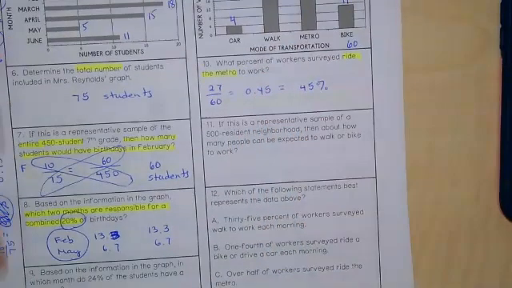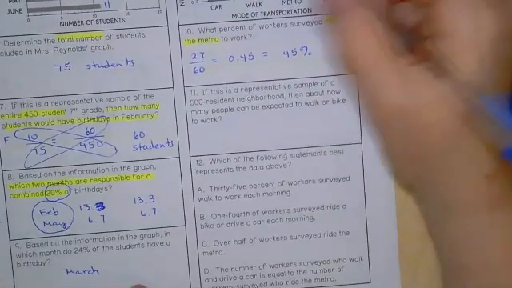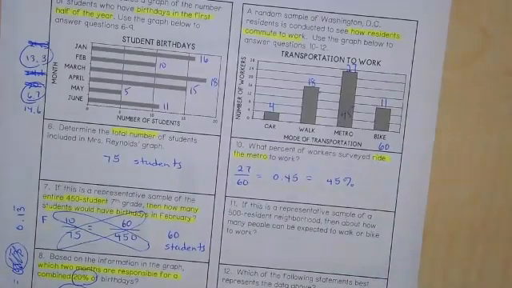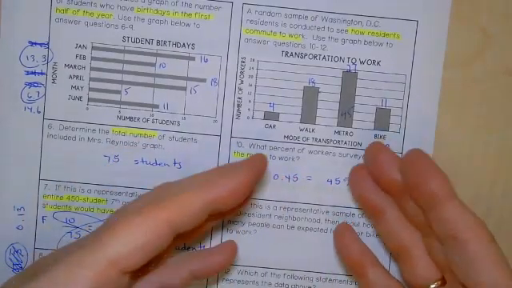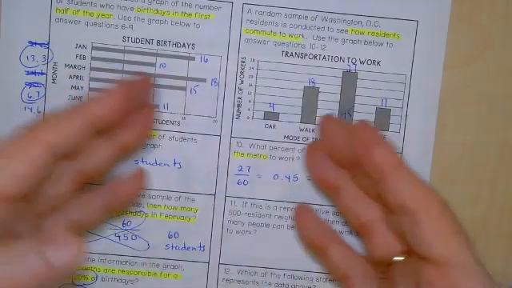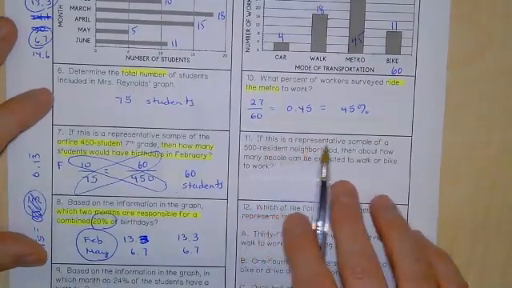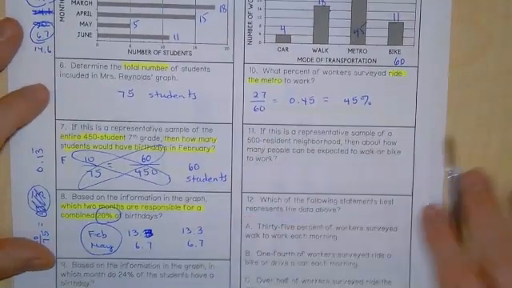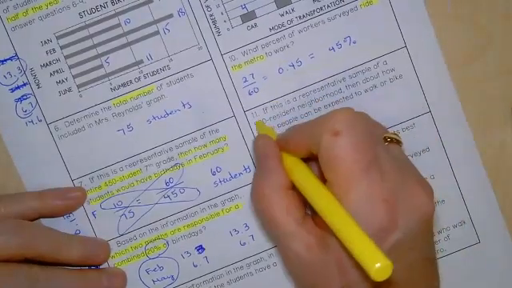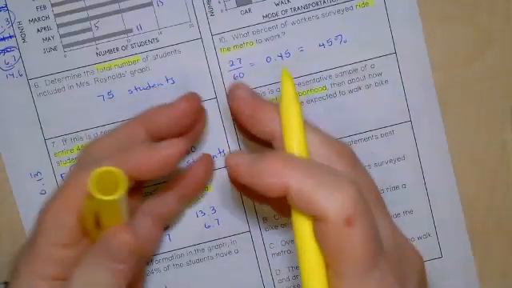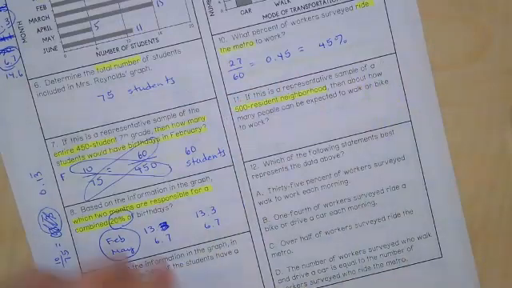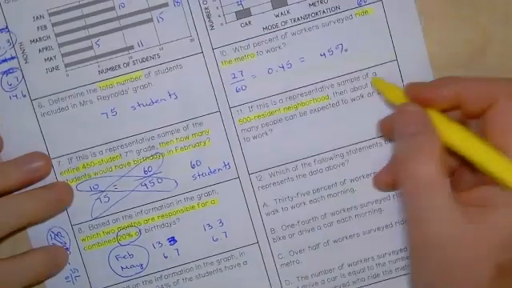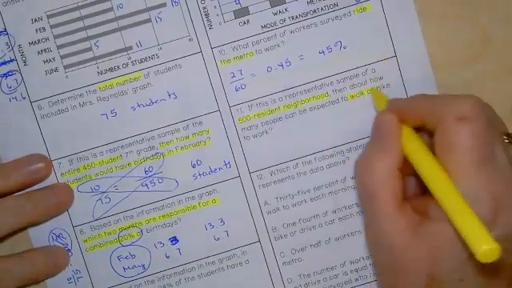Actually, I'm going to write 45 there because I might need to come back later, and if they do that thing they did before where they ask this plus this equals how much, I'm going to put that there. If this is a representative sample of a 500 resident population, so they want to take the subset and expand it out to the wider population, how many people would walk or bike?